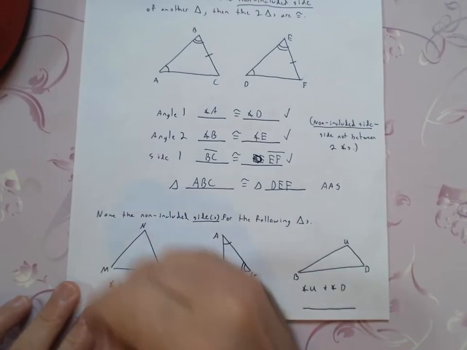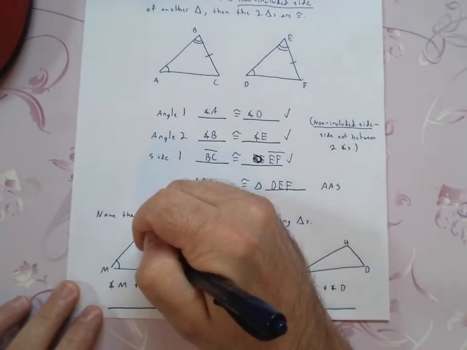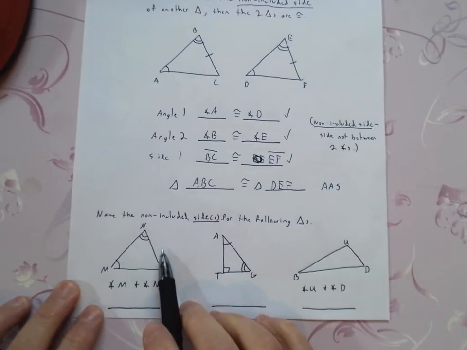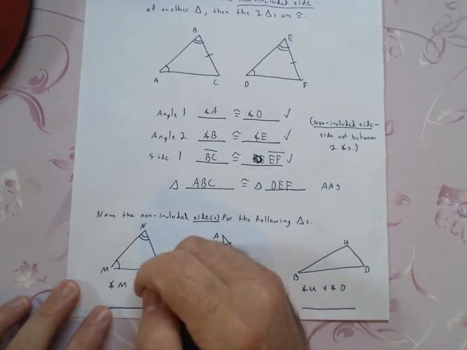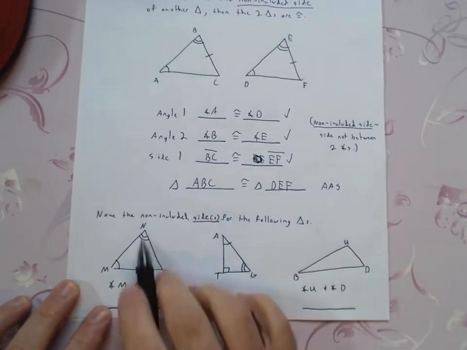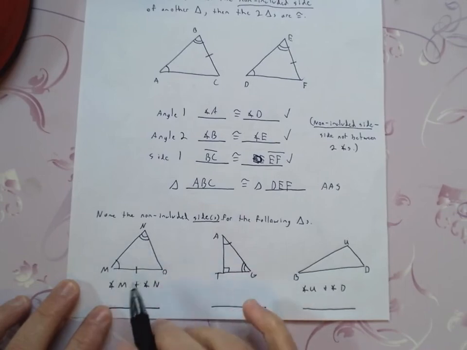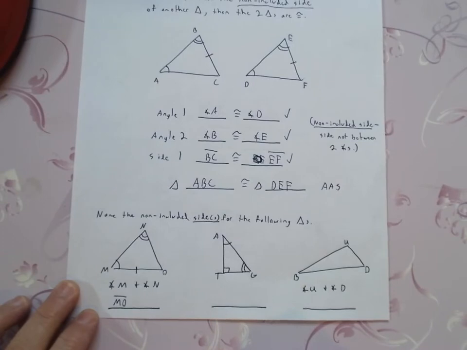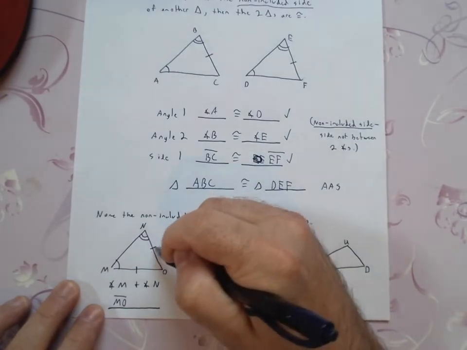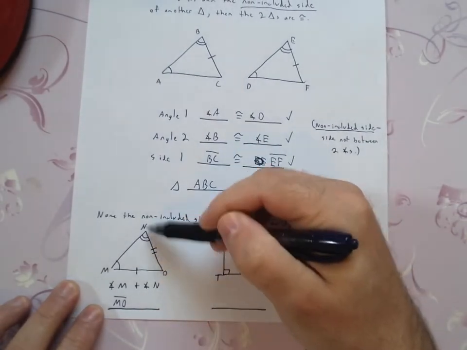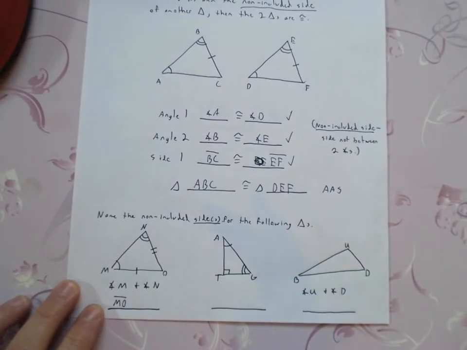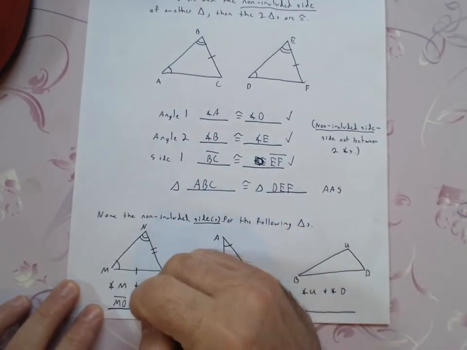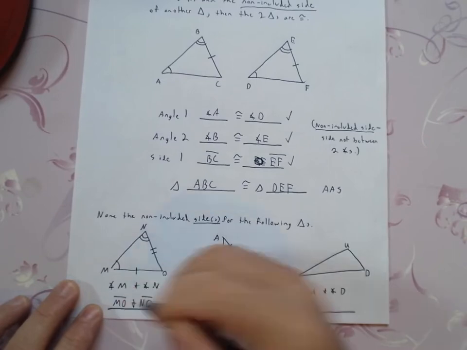Okay? So if I mark my angles, the sides that are not between it, okay, well that's this side right there. See, it's not between my two angles. Okay, so that would be segment M up. The other side would be this one. That side is also non-included. There's always two non-included sides on a triangle. There's two of them.